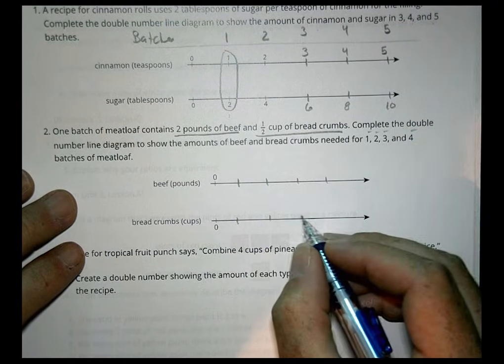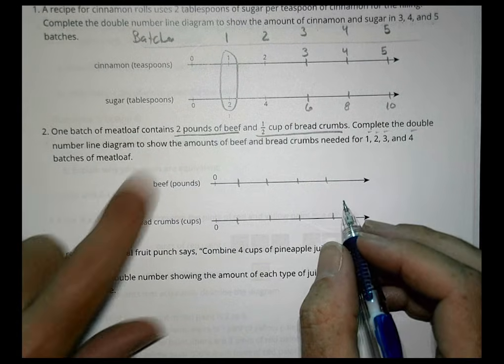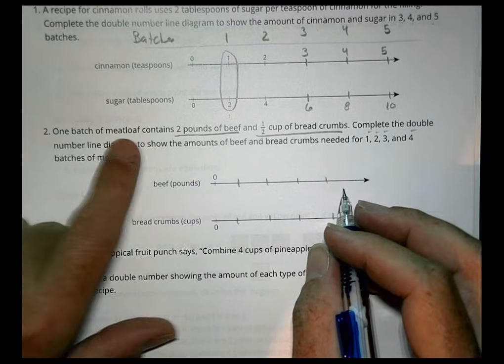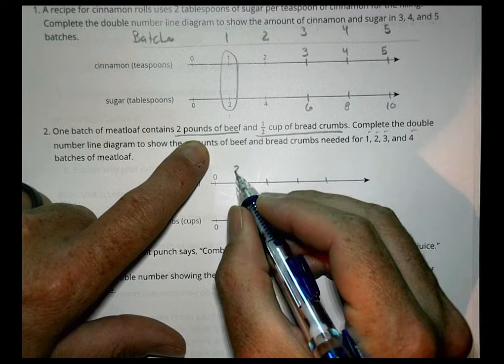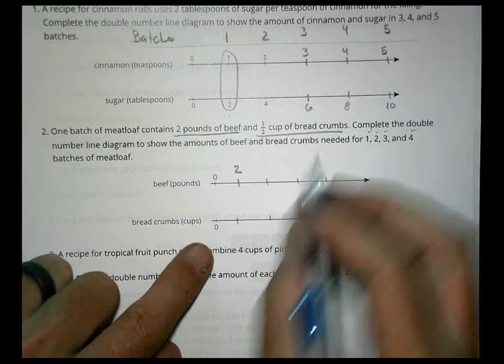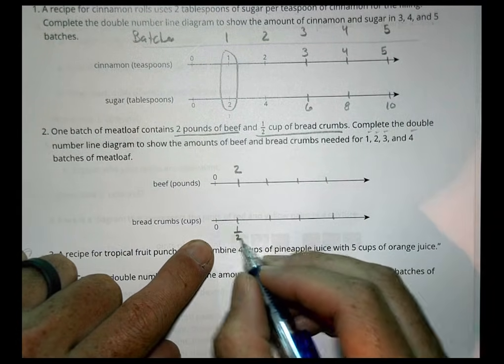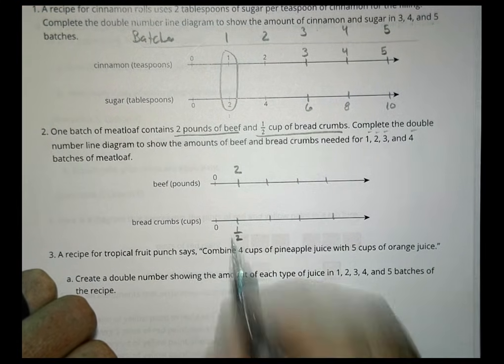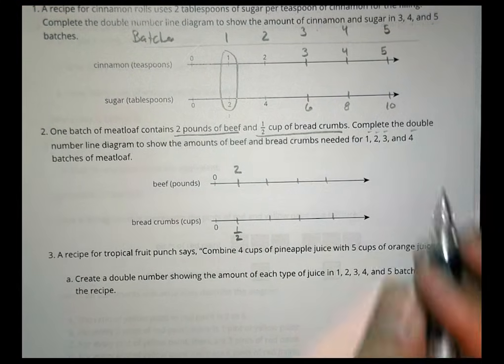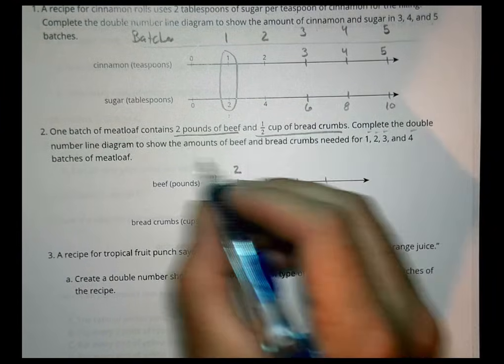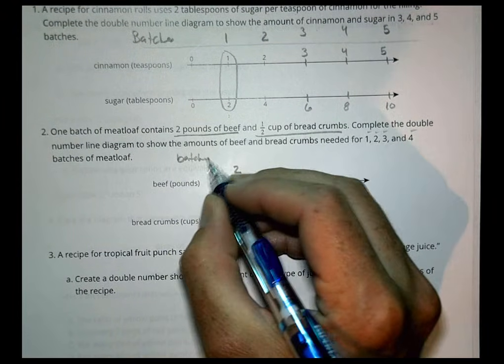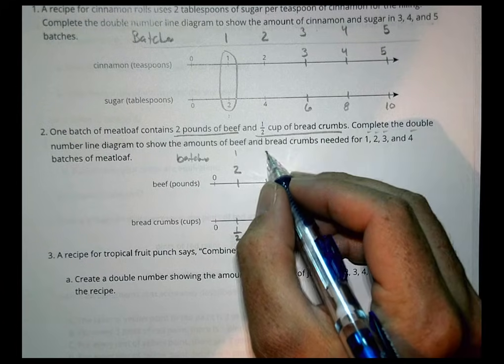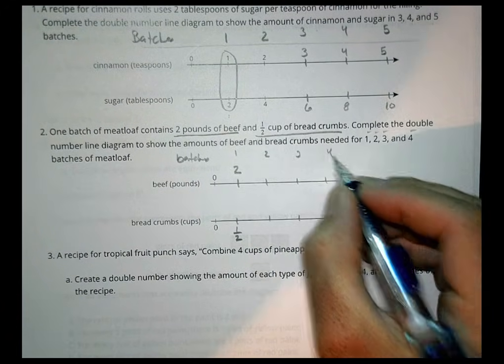Alright, so we're going to have 1, 2, 3, 4 batches. 1 batch of meatloaf, we have 2 pounds of beef, so we have 2 there. And we have ½ a cup of breadcrumbs there. Alright, so now I have whole numbers and I also have fractions here. Not a problem, we can do this. So, in terms of my batches, I'm just going to make a little note here. I have batch number 1, batch 2, batch 3, and batch 4.